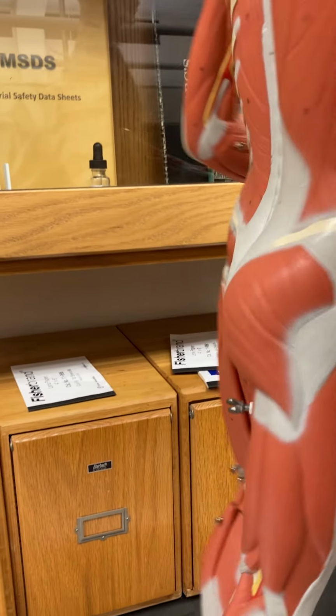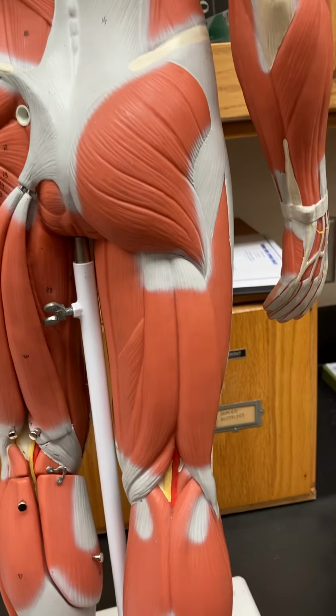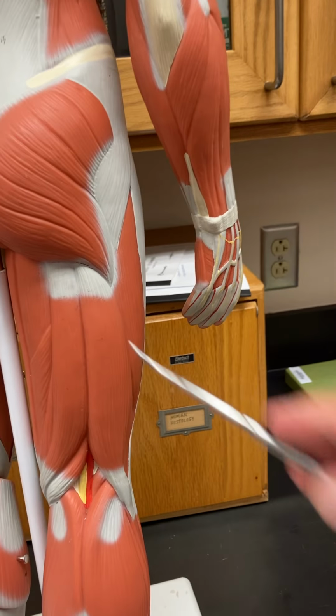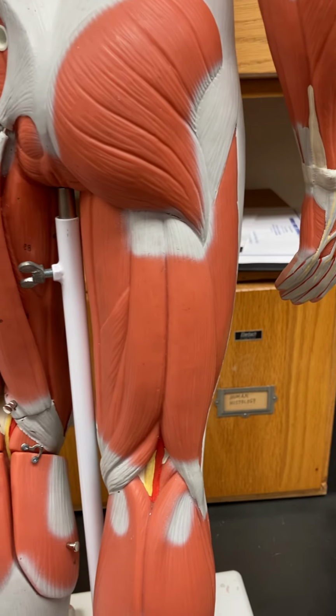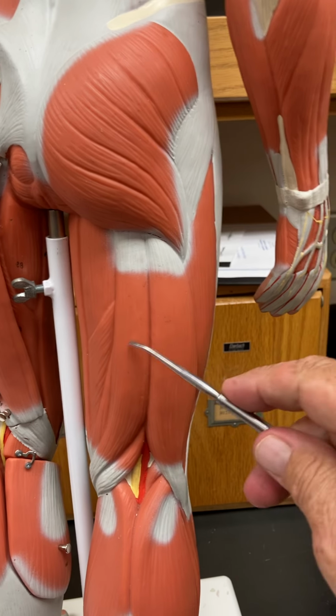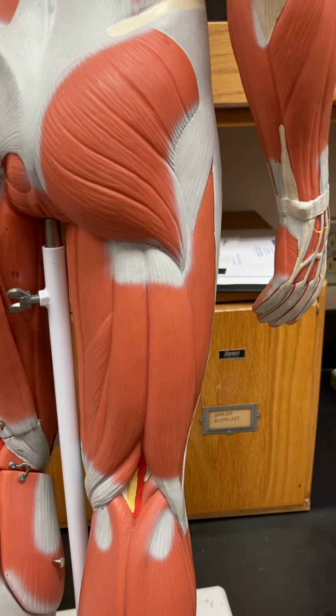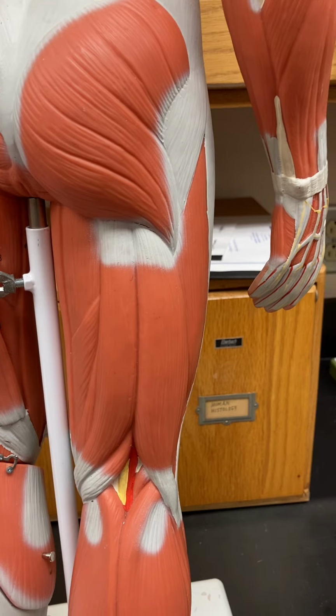Then we got the hamstrings on the back. Now there's 2 hamstrings, actually there's 3, I only mentioned 2 of them. But here they would be, now we have the biceps femoris and the semitendinosus.